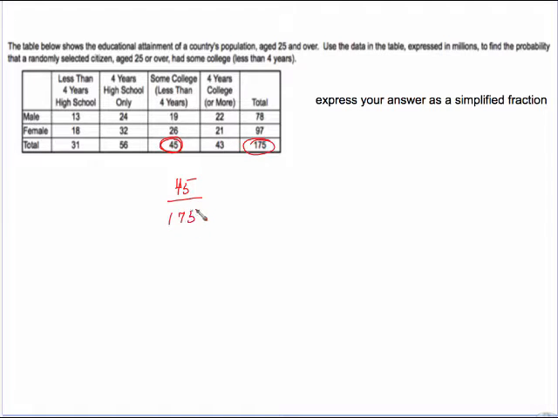Now this time it says express your answer as a simplified fraction. So we're not changing it to a decimal. We need to reduce this fraction. Your scientific calculator will probably reduce for you. But if you don't have a scientific, you must notice that these both end in 5. So I can reduce by 5. 45 divided by 5 is 9. 175 divided by 5 is 35. So it's a 9 in 35 chance that you have found a person who has just some college only.